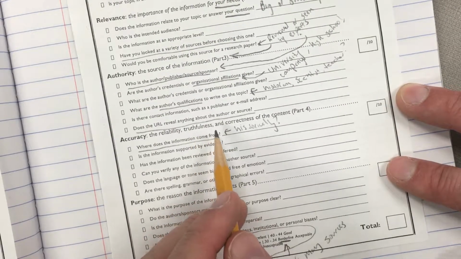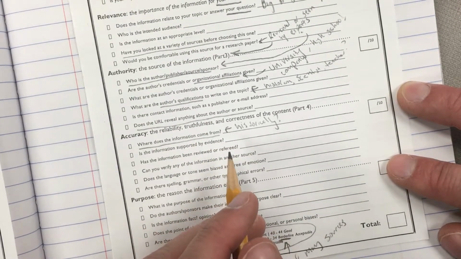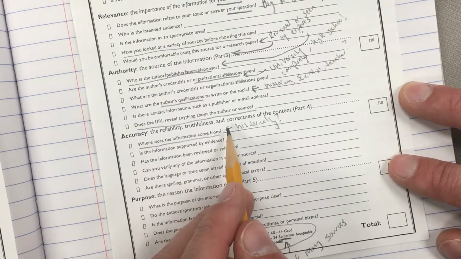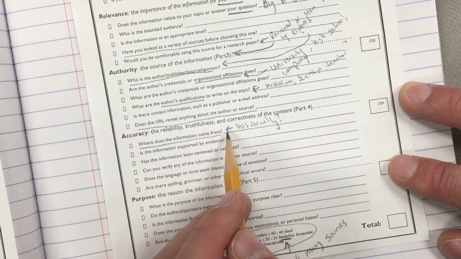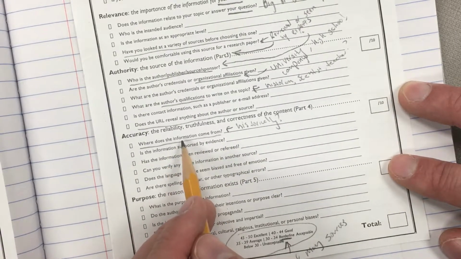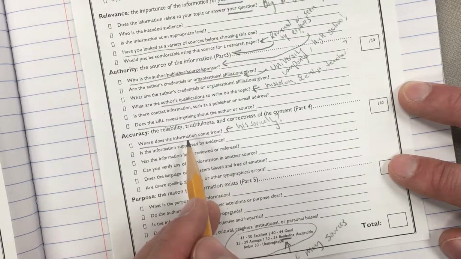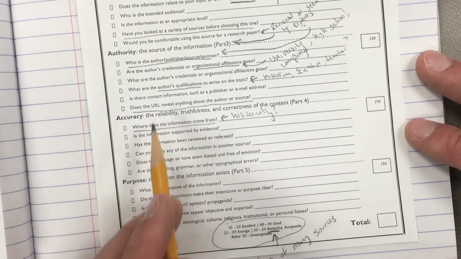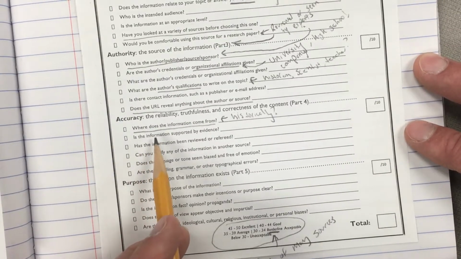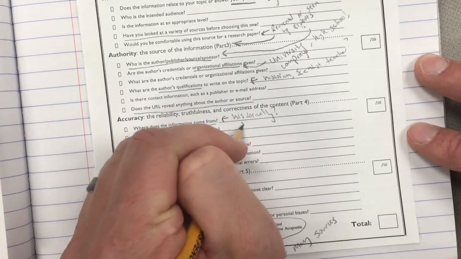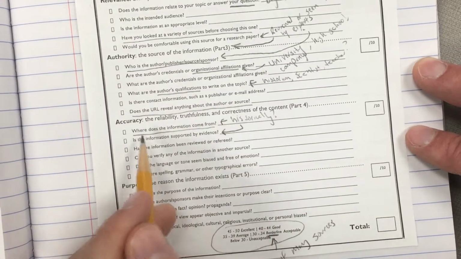Where is it coming from? If you were doing something on Native Americans and the United States and their conflicts, you need to know where the information this website is using is coming from. Is it from the Native American side? Is it from the United States side? Because that makes a difference. Is the information supported by evidence? Boom. And what type of evidence?